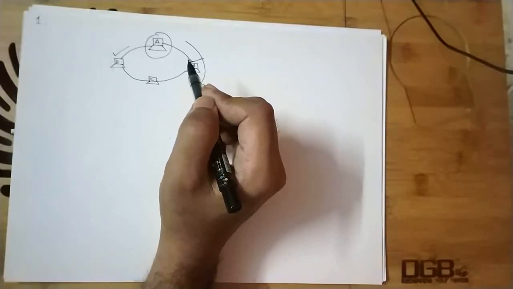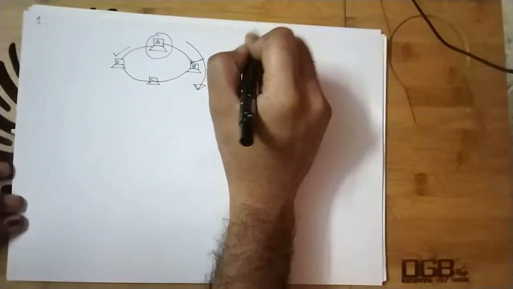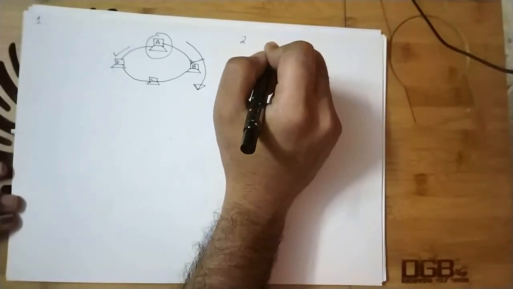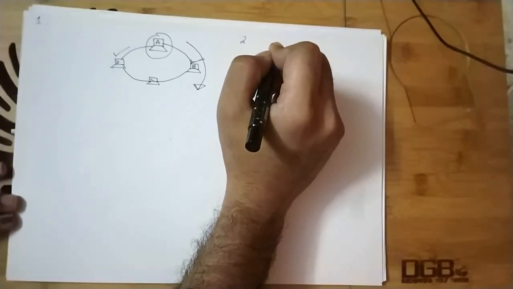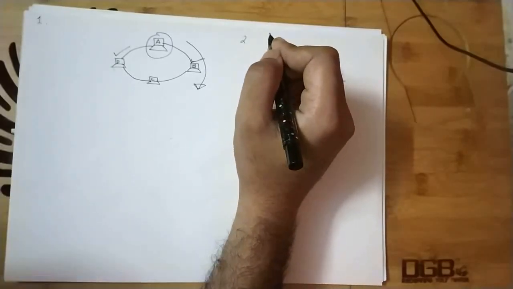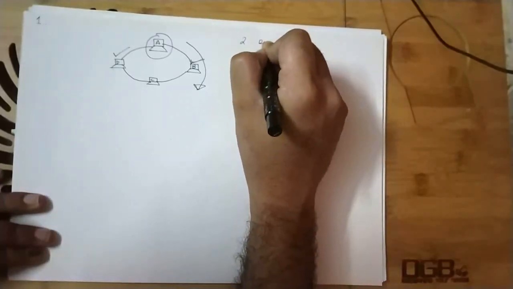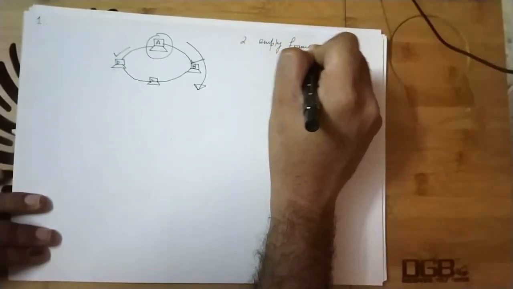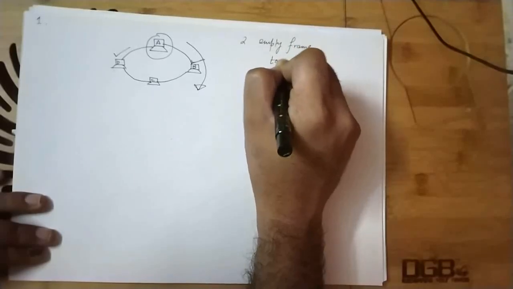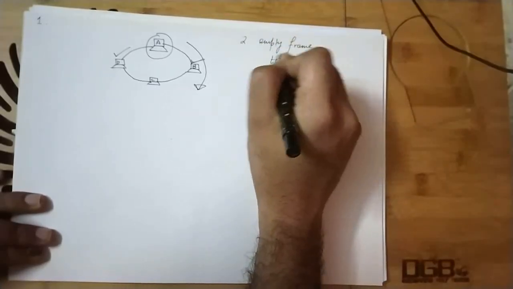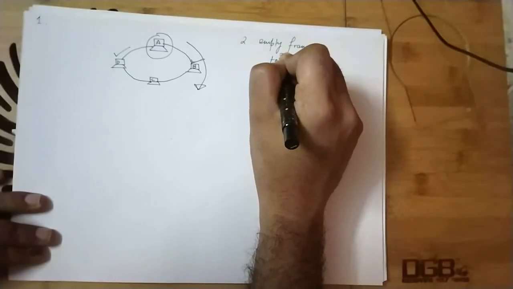Next point, point number 2: any node which receives an empty frame and has nothing to send simply forwards the empty frame. Now what is this empty frame that we are talking about? This empty frame is nothing but my token. We use the terms empty frame and token synonymously.